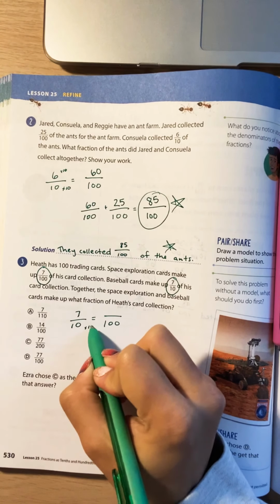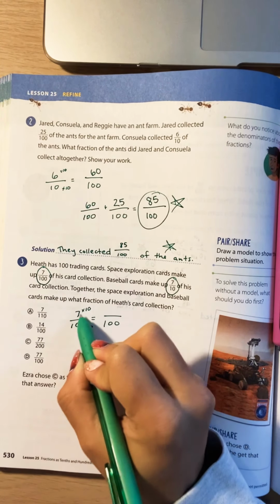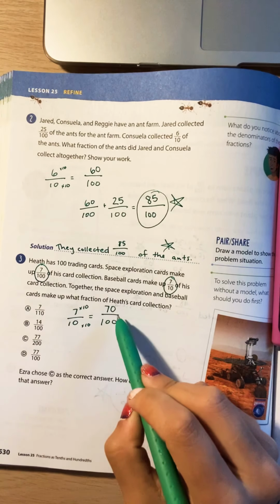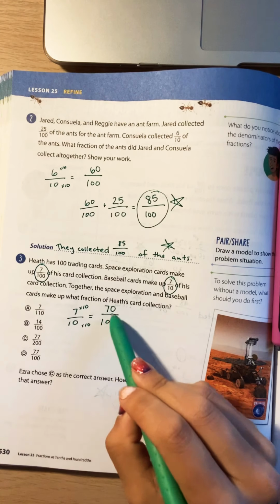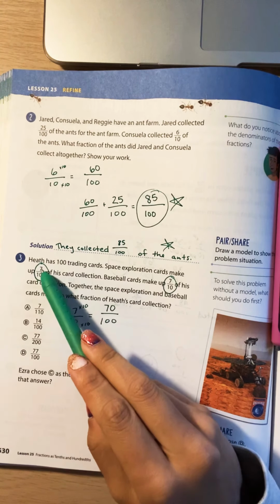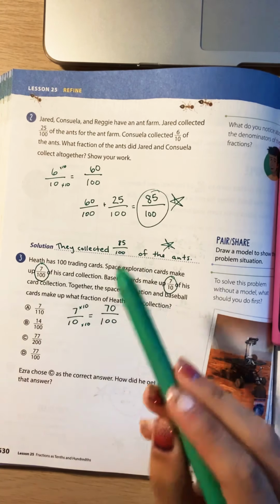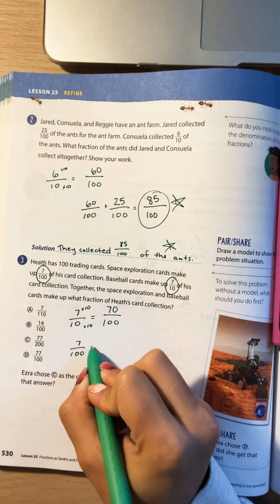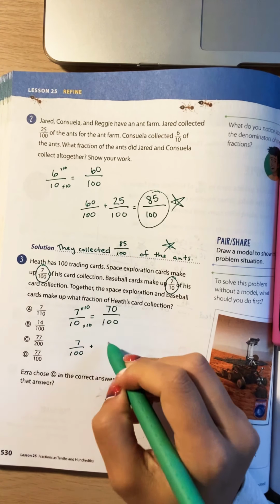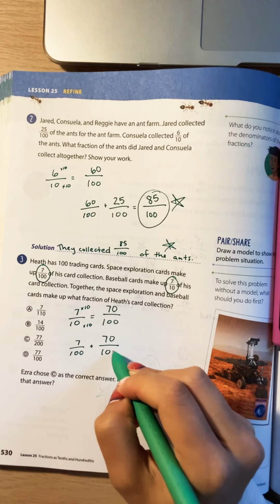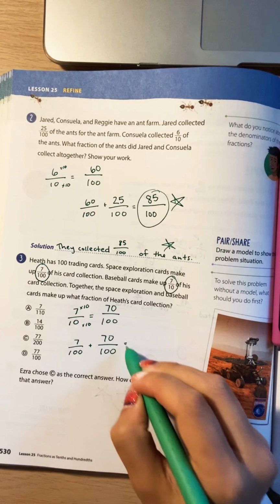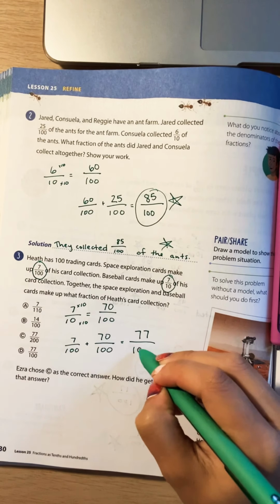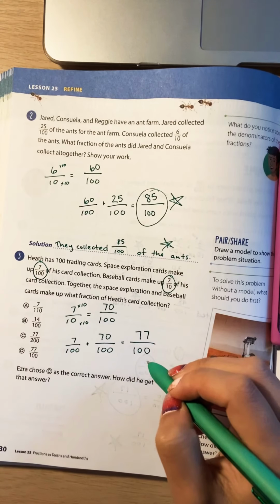I multiplied by 10, so I need to multiply by 10 on my numerator. 7 times 10 equals 70. So baseball cards are 70 hundredths. So he has 70 baseball cards, but he only has 7 space exploration cards. But it's saying together, how many does he have? So space exploration cards was 7 hundredths, plus baseball cards was really 70 hundredths. Add those together, that would equal 77 hundredths, which is D.